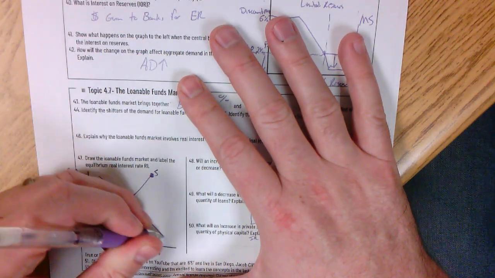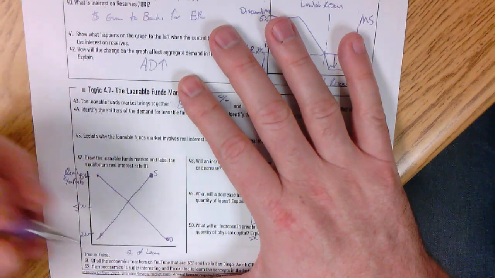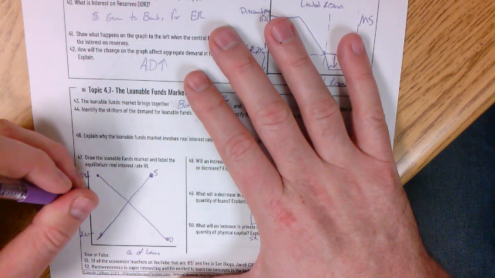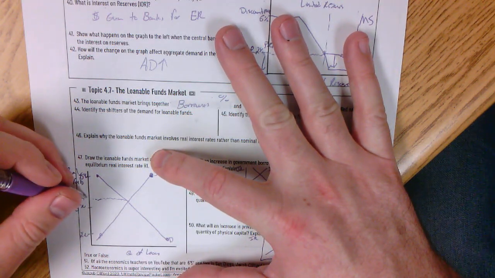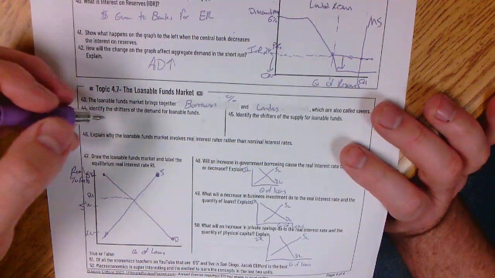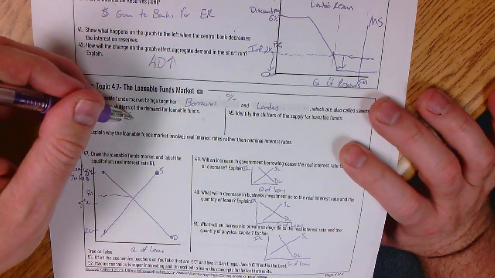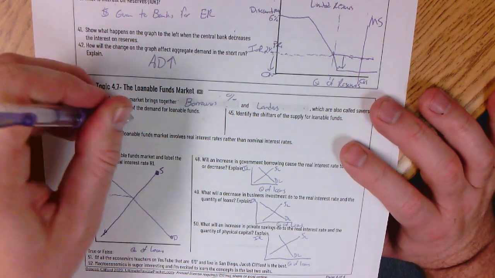Our demand for loans does the opposite. We're more likely to take out this loan at a low interest rate, less likely to take it out at a high interest rate. And then we have our equilibrium rate, which is asking us to put R1 here. So if we're looking at anything that would shift our demand for loans, it's anything that's going to change our borrowing habits.